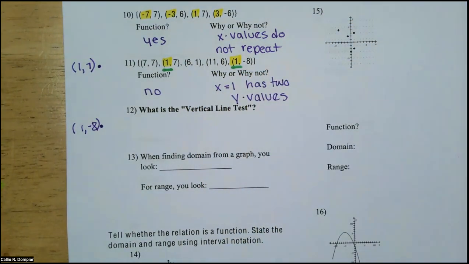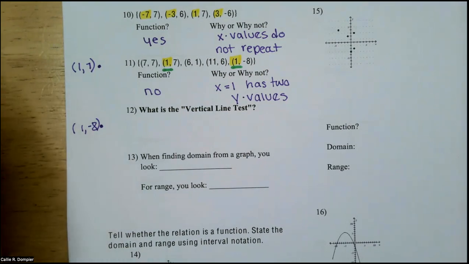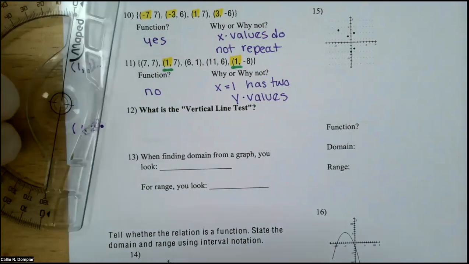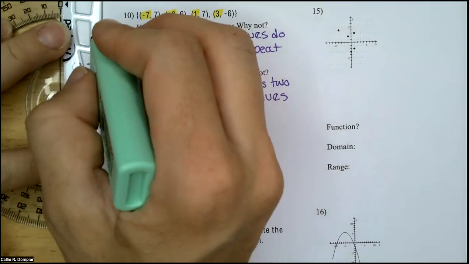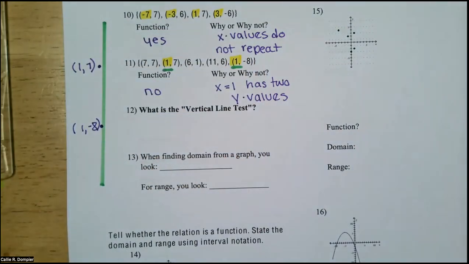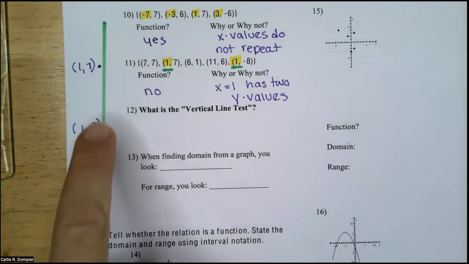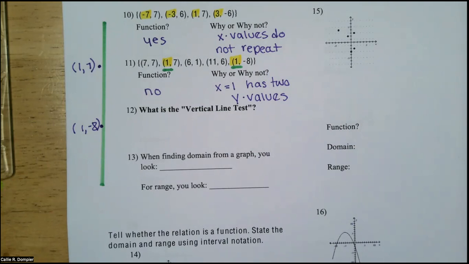What is the vertical line test? The vertical line test is exactly this. If I draw a vertical line on a relation, I should not intersect that relation more than once. Okay.